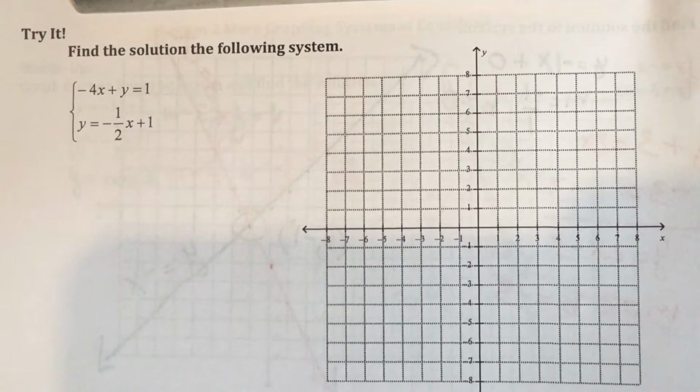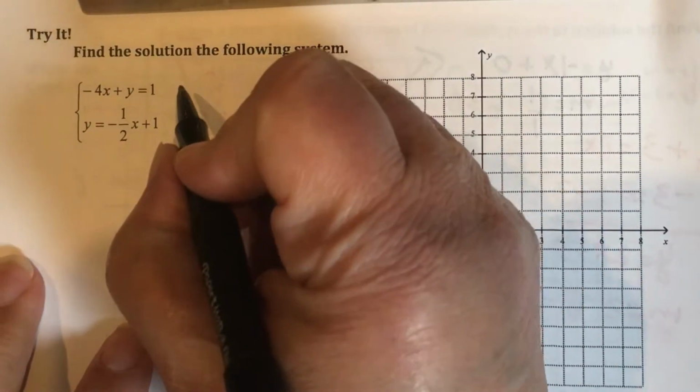The first one is very similar to one we already did. The first equation is not in y equals mx plus b form, so that's the first thing we're going to do. We're going to rewrite the problem.